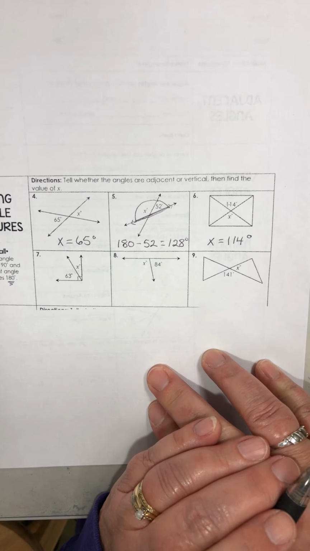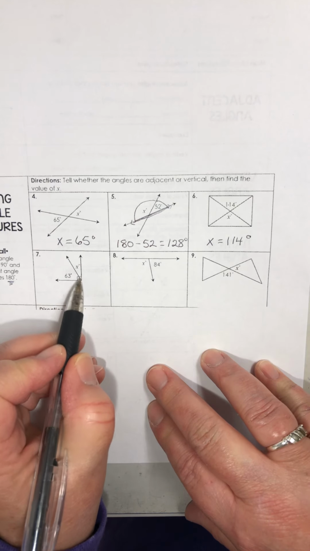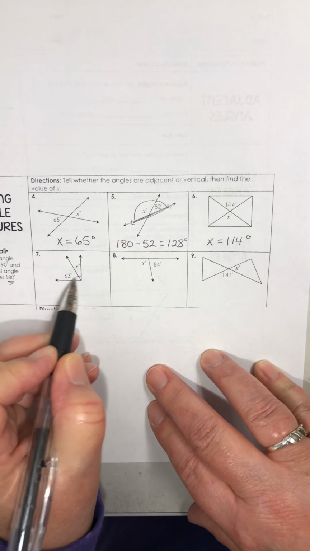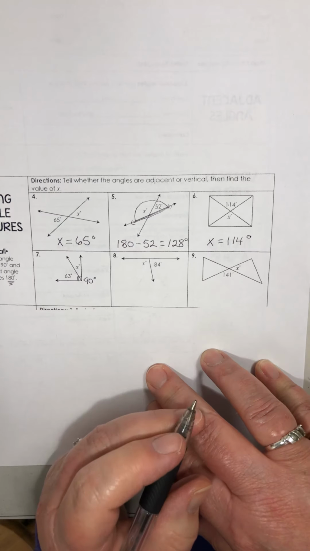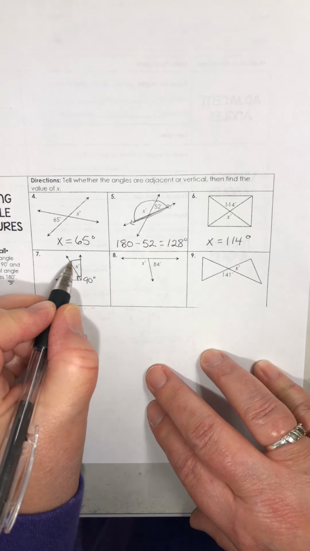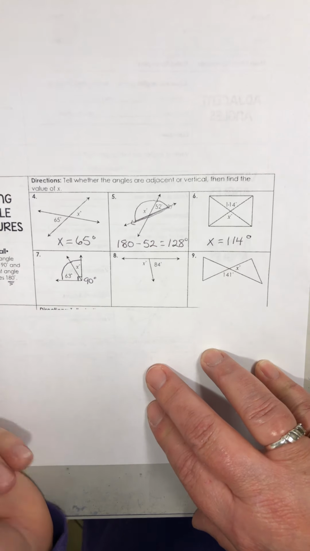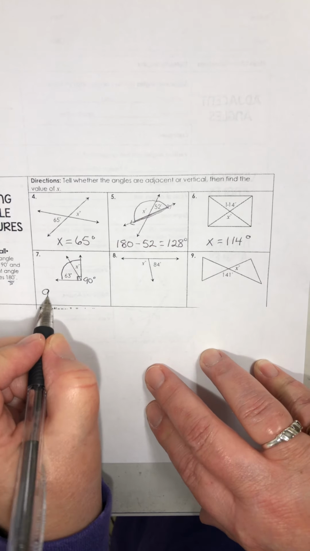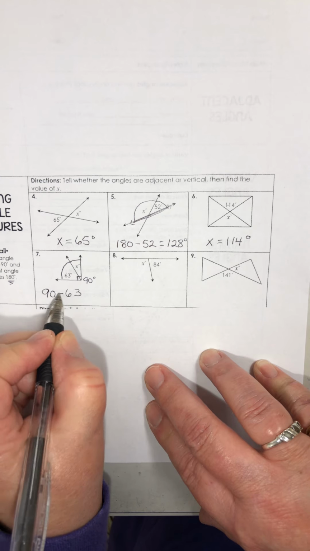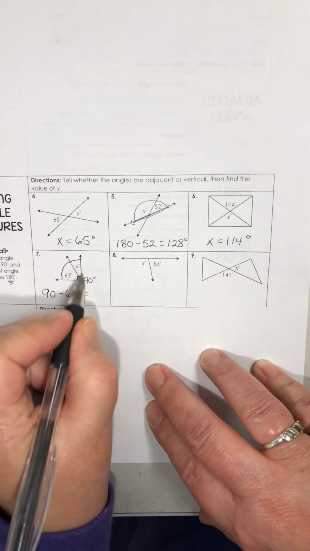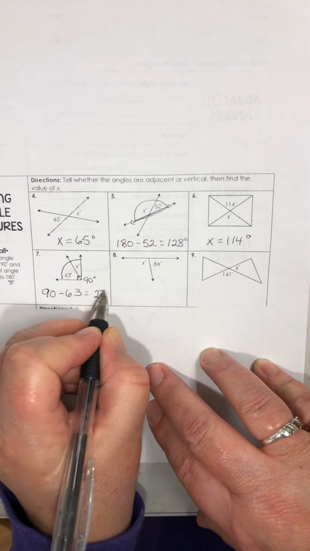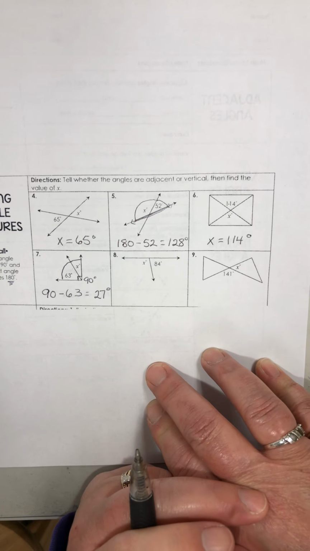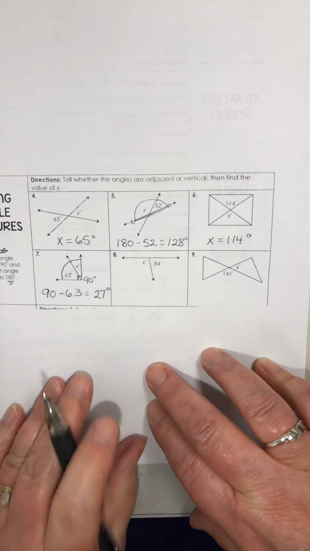Okay, number 7, it looks like we have a 90-degree angle. That's what that little box means. It's 90 degrees. And so if we know that these two together make 90 degrees, I can do 90 minus 63 and figure out that missing part that's up here for X. So when I subtract, I get 27 degrees. Together they make the 90.